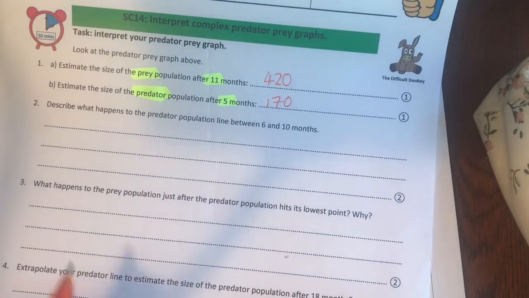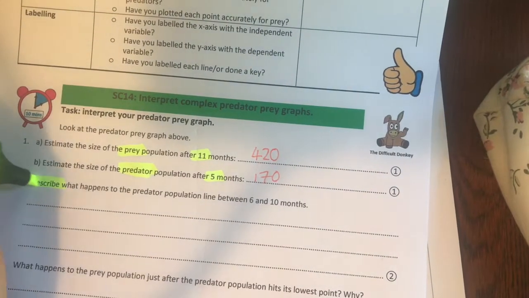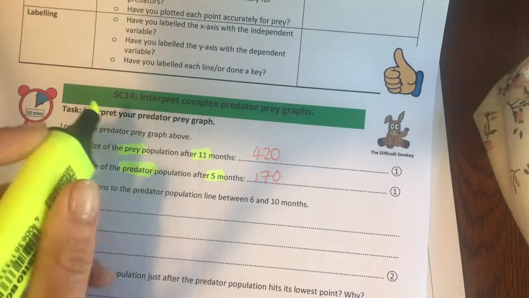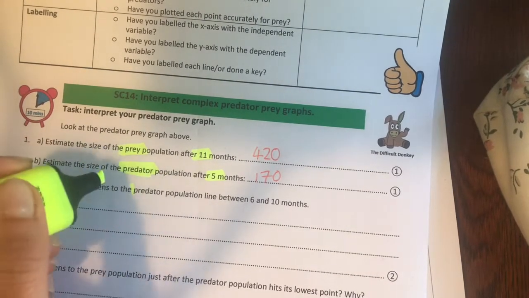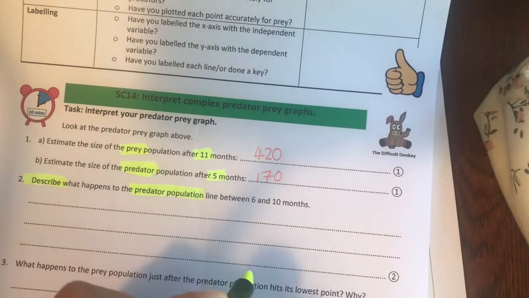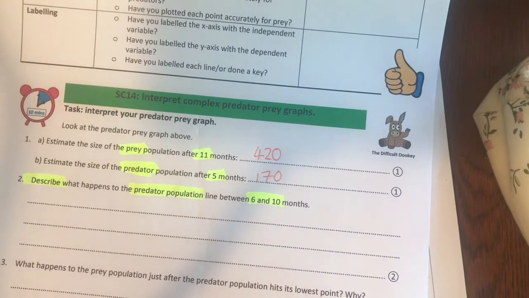All right, so moving on. Very often with graphs, you'll be asked to describe what happens to one of the lines, or if there's only one line, what happens to that line. So the line they're asking about is the predator population, and they've specifically asked between 6 and 10 months, okay?